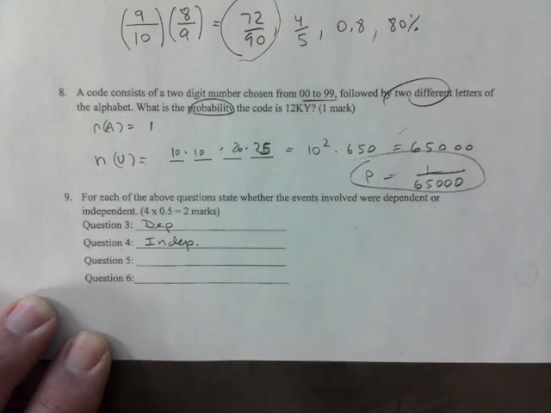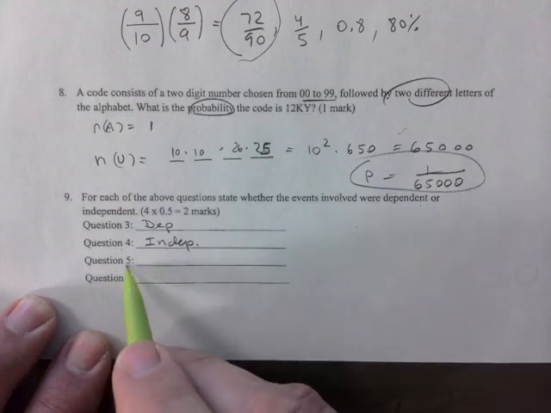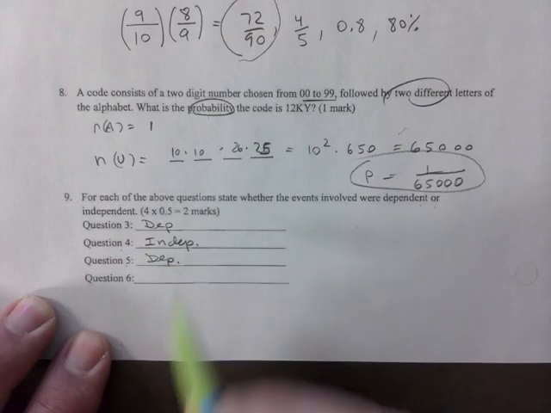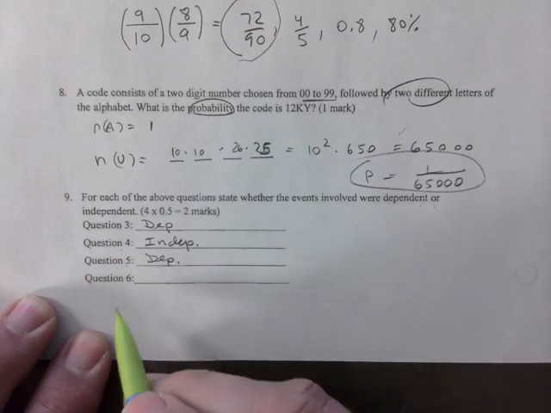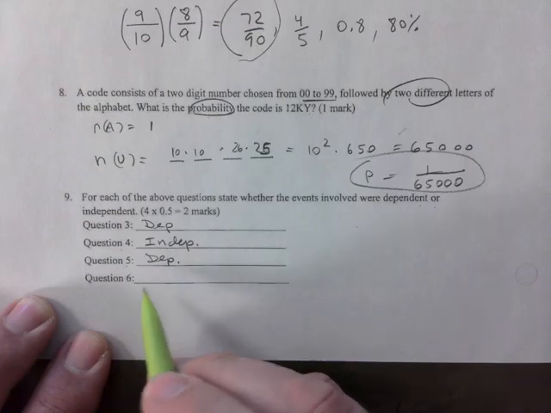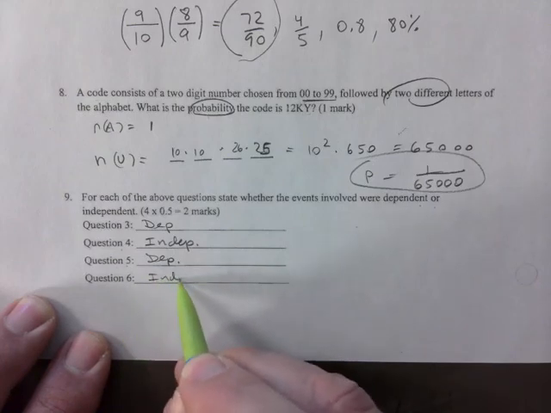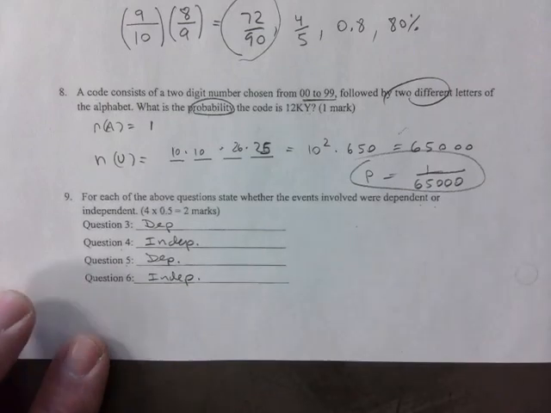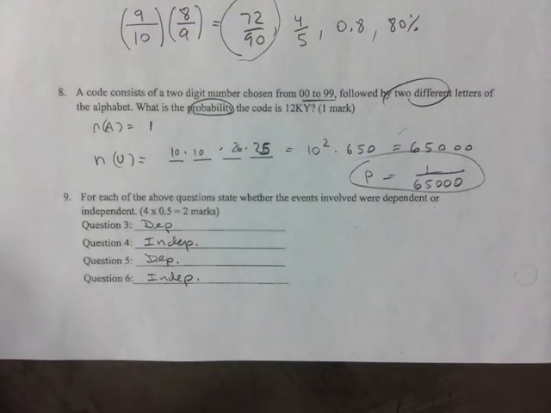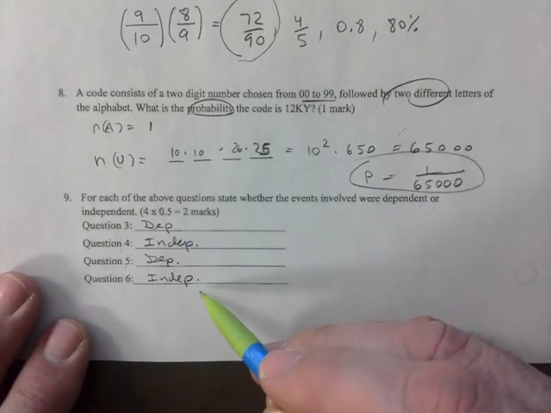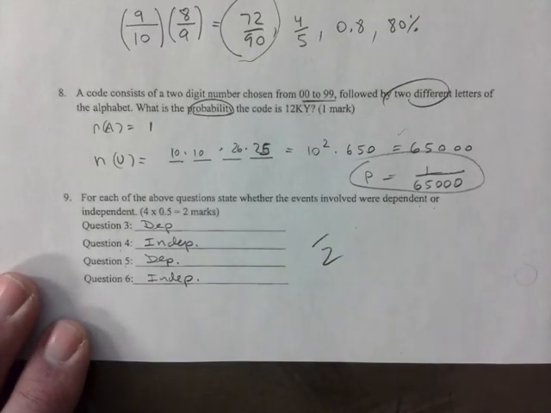Coins and dice are independent. Question 5, 2 cards are drawn. That would be dependent, because you're assuming one after the other. Question 6, that one is independent. The dice again, right? Independent. So you get half a mark for each of these, so you got 2 marks there for that.